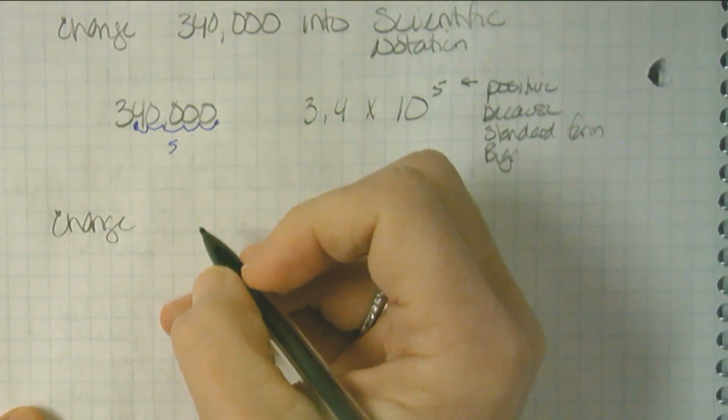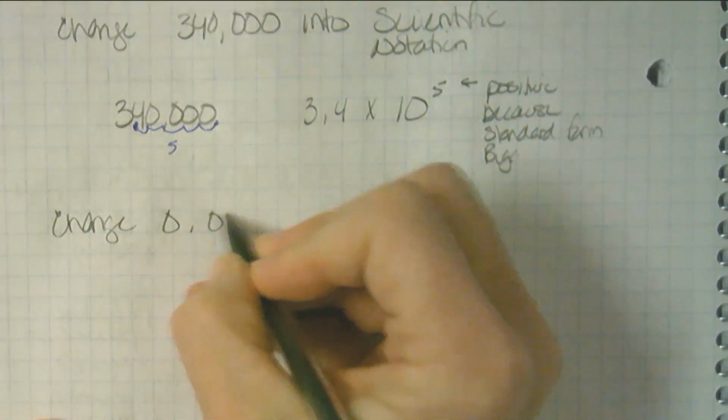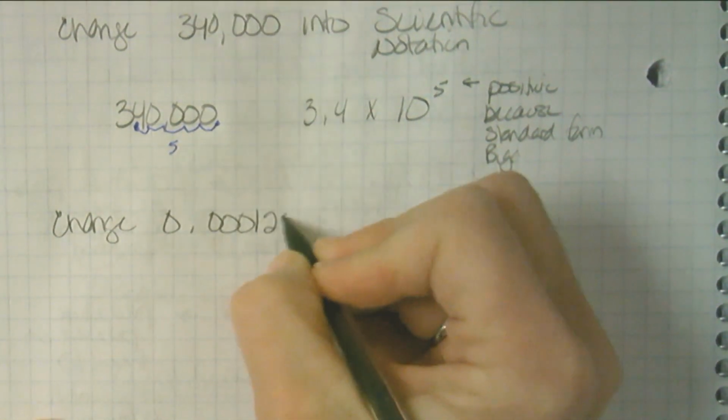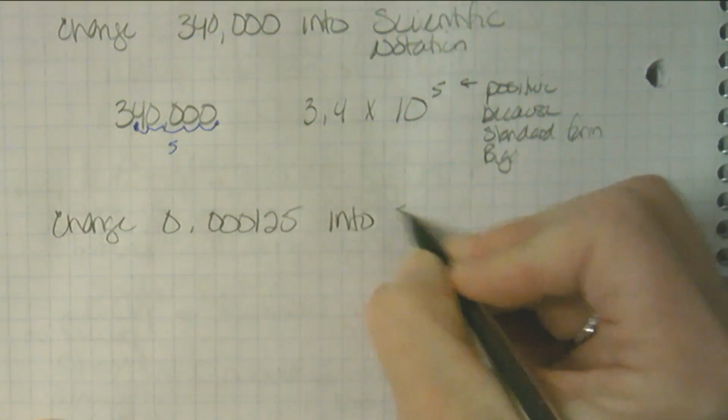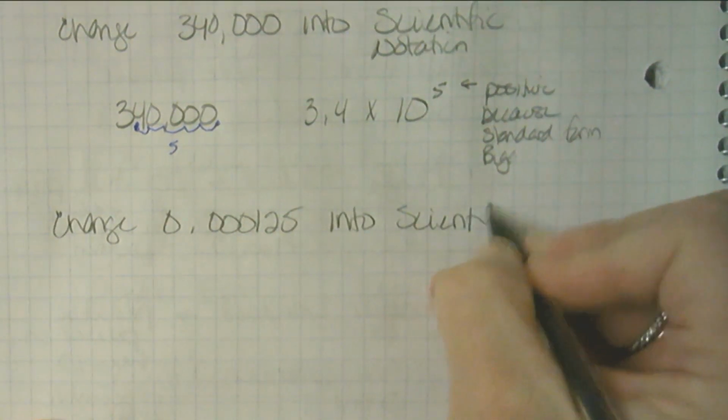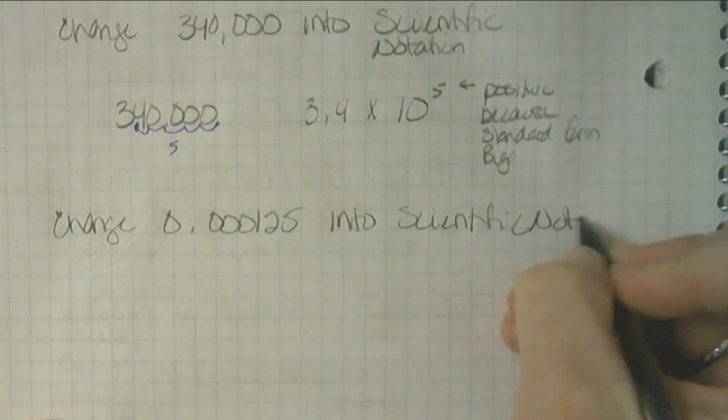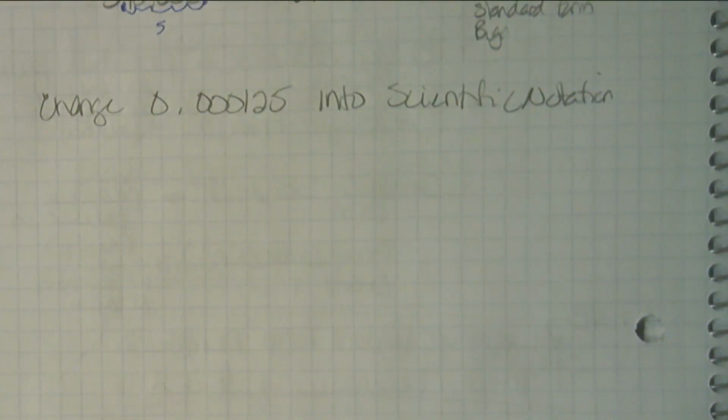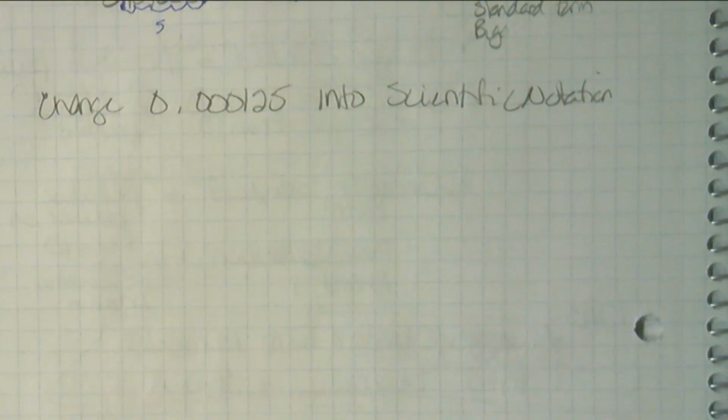I want you to change 0.000125 into scientific notation. All of you do that, please. So there are, after the decimal, there are 3 zeros.